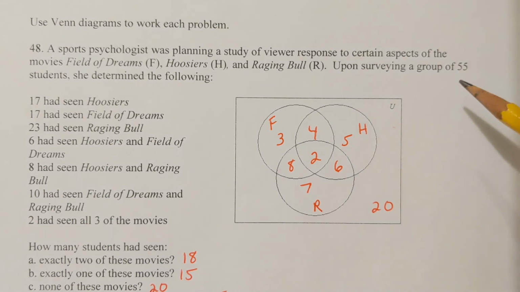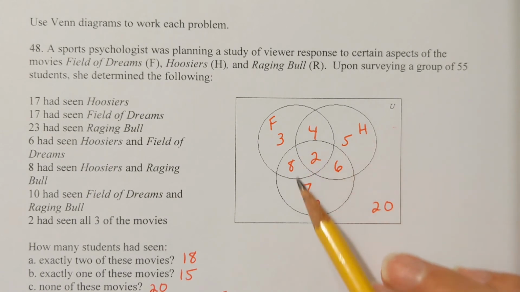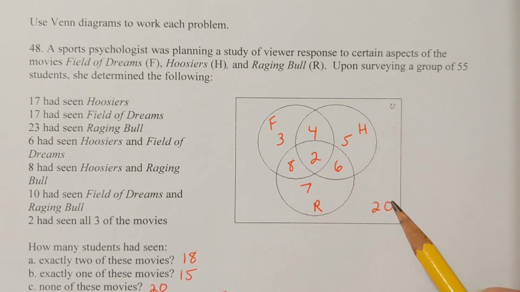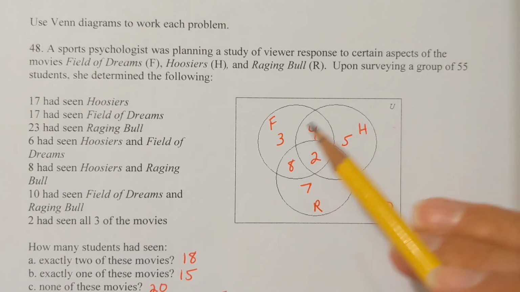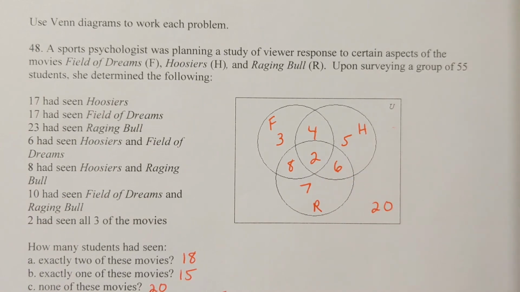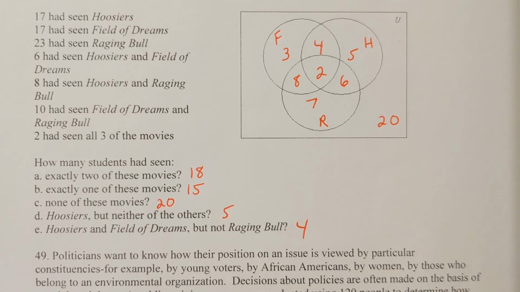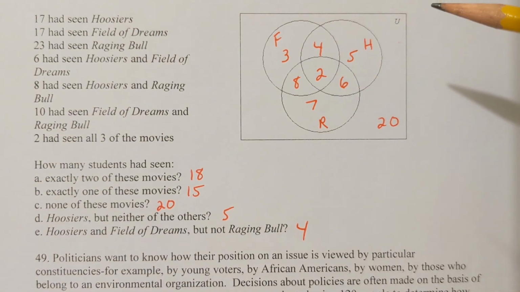Well, let's see here. It says upon surveying a group of 55 students. So what about the other 20? Okay, because I've only counted 35 out of 55. Well, these 20 students haven't seen any of these 3 movies. Okay, so that goes in the lower right-hand corner. Make sure that you get that number. Again, that's what I said. So some students don't do that. Okay, so we got our Venn diagram filled in.